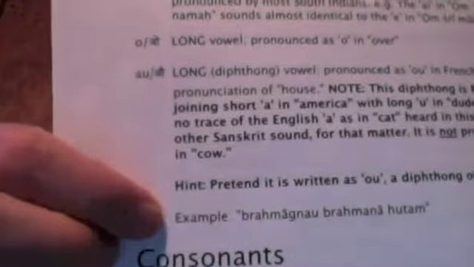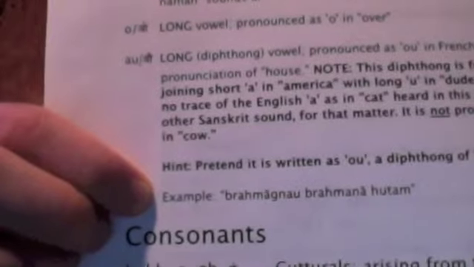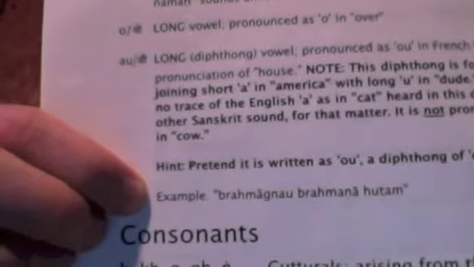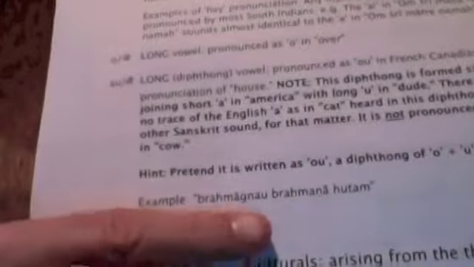O, O. Okay, I'll give an example here from Sanskrit. Brahmagno brahmanahutam. Can you see that there? Brahmagno brahmanahutam. The O is right there, of course. Okay, good. So that concludes all of the long vowels and, in fact, all of the vowels. Next, we'll go on to the consonants.